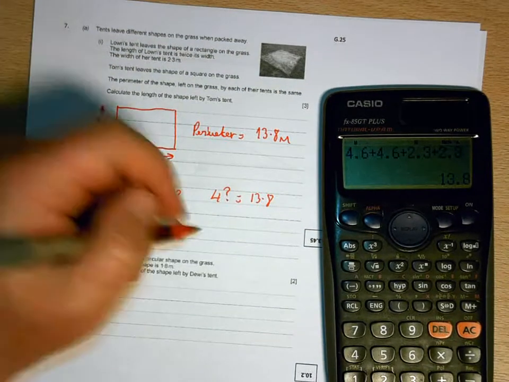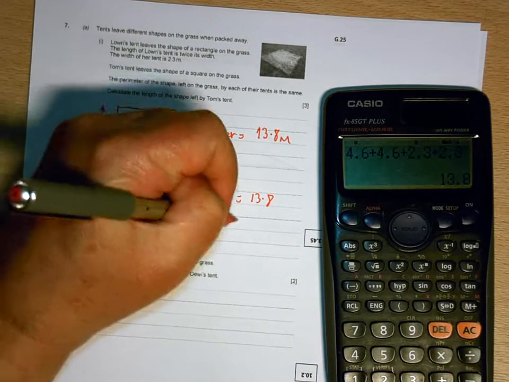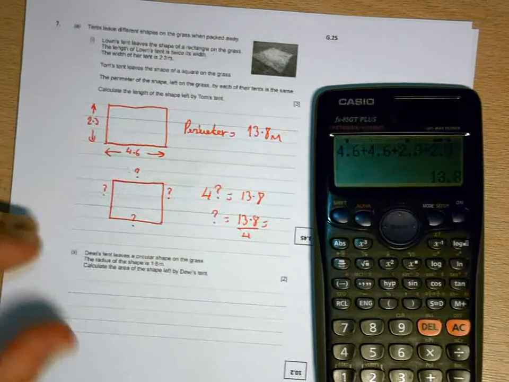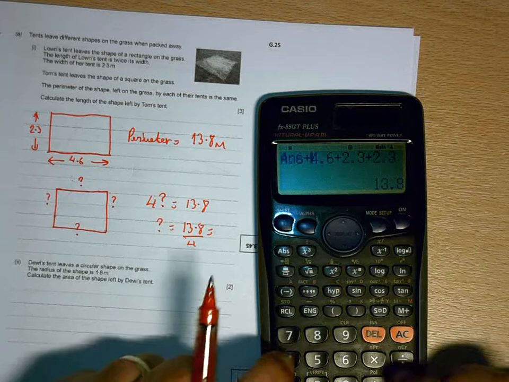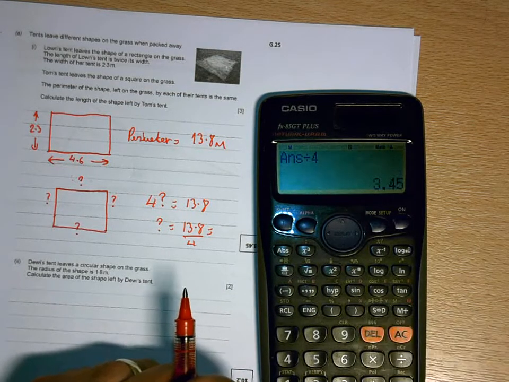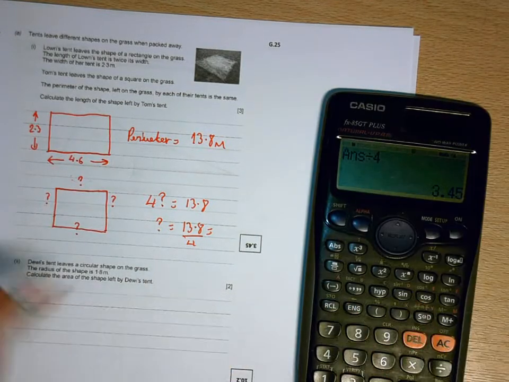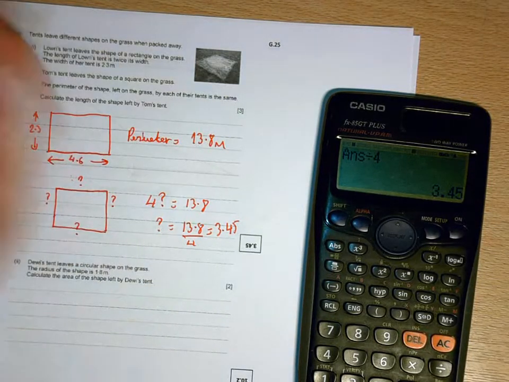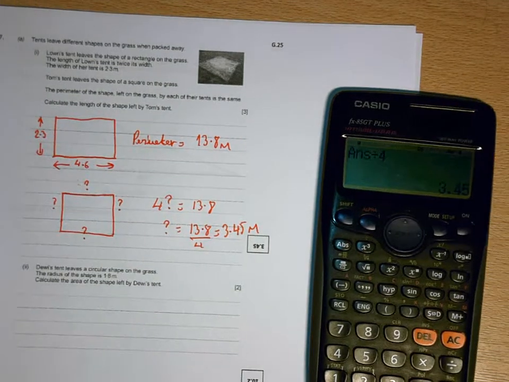So to find out what one question mark is, I've got to divide by 4. When I divide by 4, I get 3.45, and the units are perimeter, length, meters.